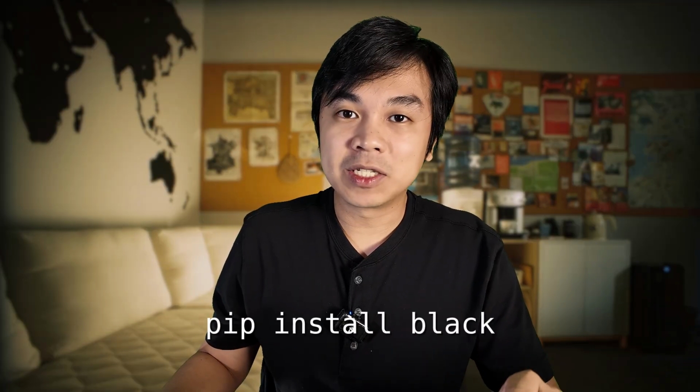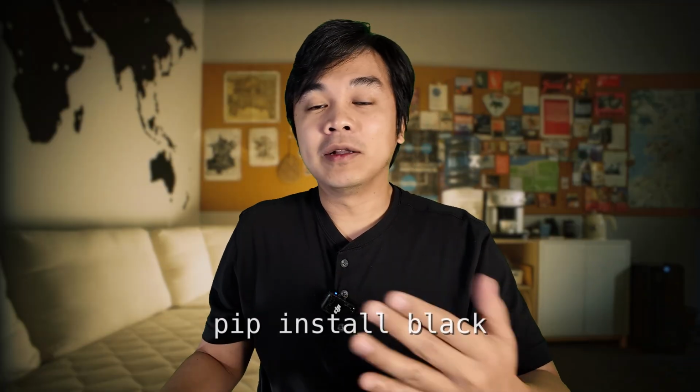Now, before we install Black, we need to activate our virtual environment. After that, we can run pip install black in our terminal. On my local computer, I've already installed Black, so we're good to go. There are many ways to run Black, but we will use it on a single file to demonstrate its use. To do that, we need to navigate to the project directory of that file and then run black and then the file name. So let's try it out with a sample file that I have here.